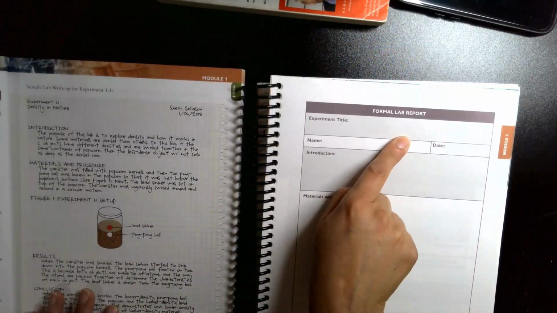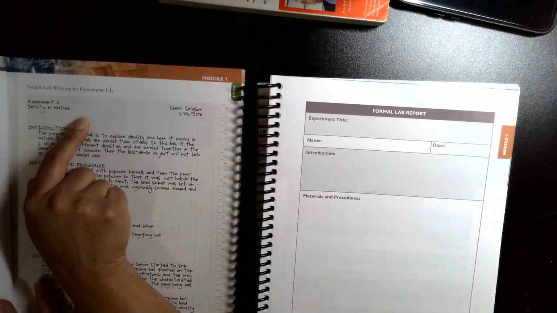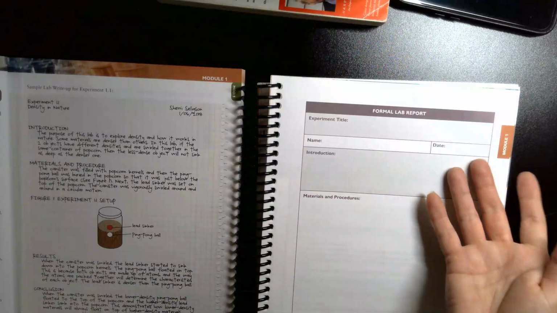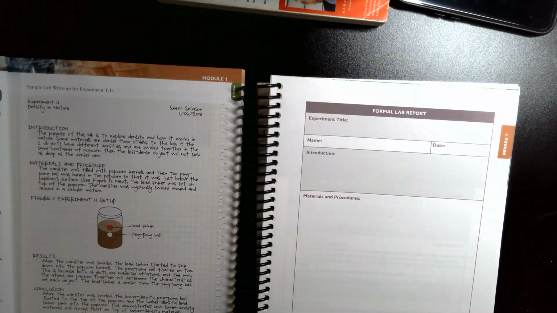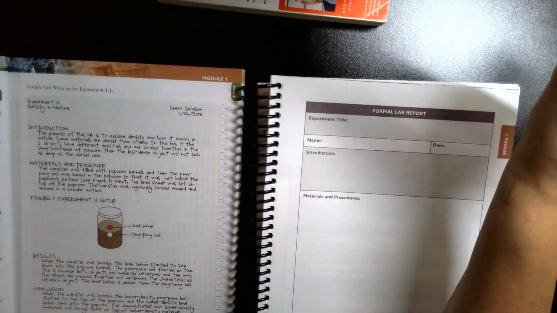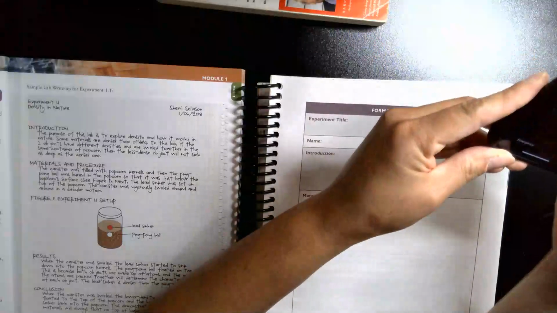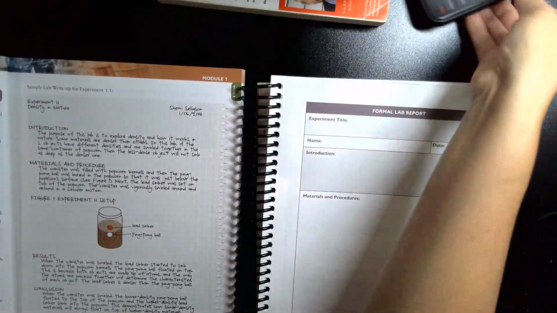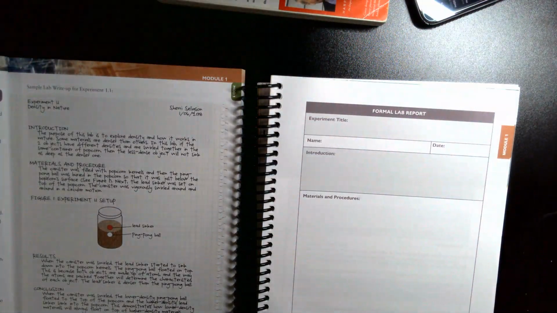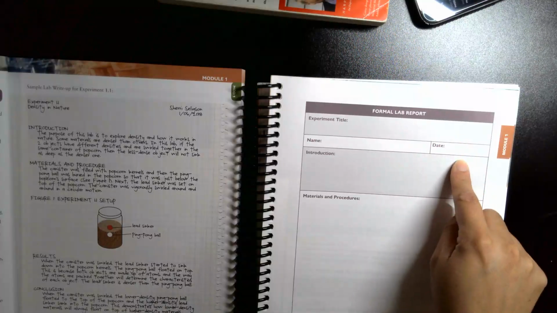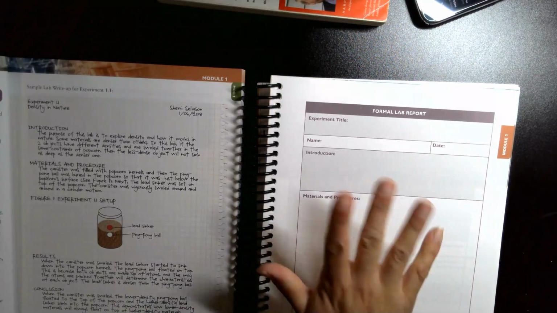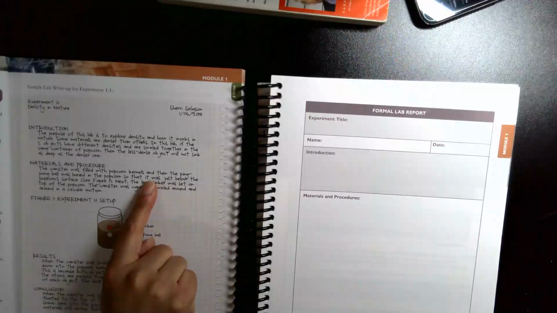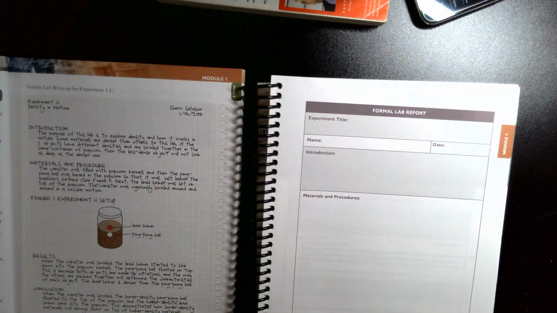So experiment title, density in nature. Name, that's where you put your name. Date, you put the date we did it, which was Wednesday. So what was Wednesday? Wednesday was the 10th. So you put Wednesday the 10th, and then you just put September 10th, 2025. And then here's the introduction. Here's the materials and procedure. Here is the space for materials and procedure, okay?